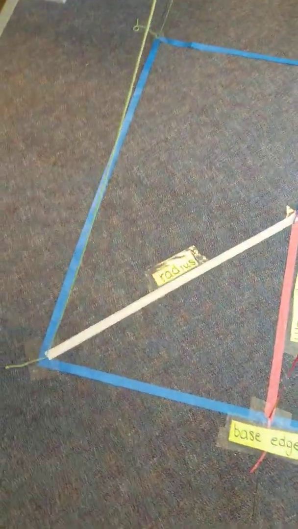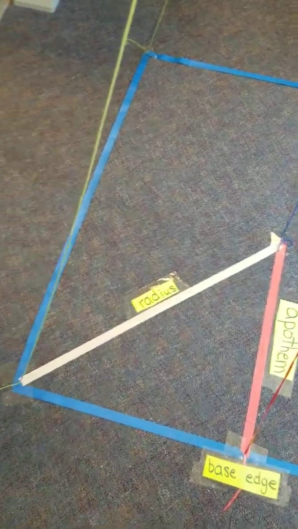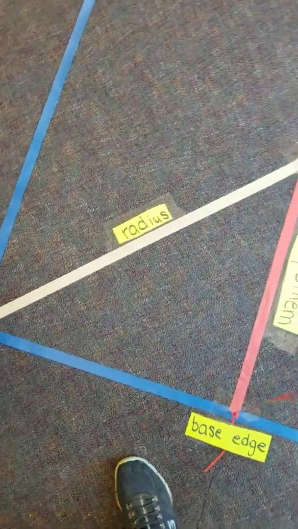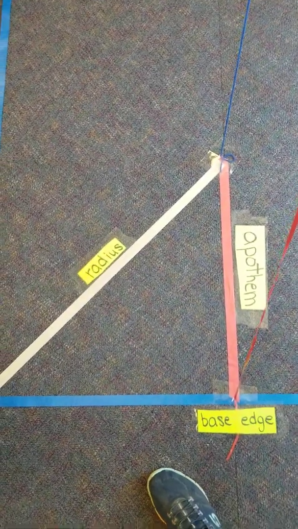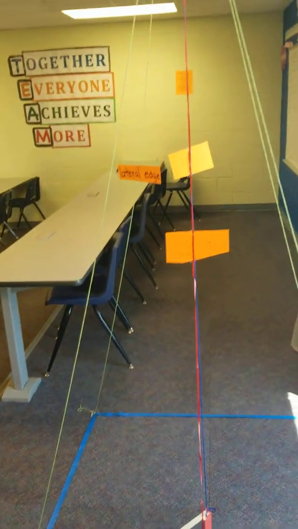And the radius of any polygon goes from the center of the shape to one of the vertices, or the corners of the shape. So that is the radius, just like in a circle. So there are the different parts of the base. Now of the pyramid itself.